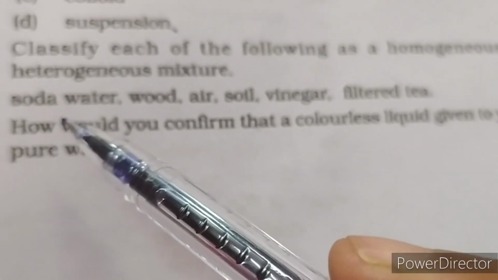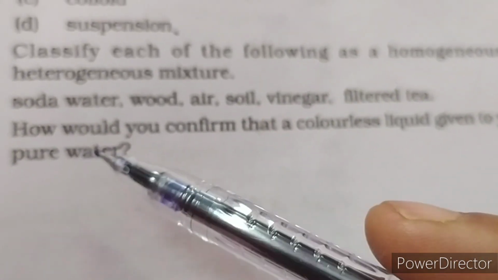Now you have to classify. Question number 5 is: classify each of the following as a homogeneous or heterogeneous mixture. So let's see the first one. I am just speaking orally.